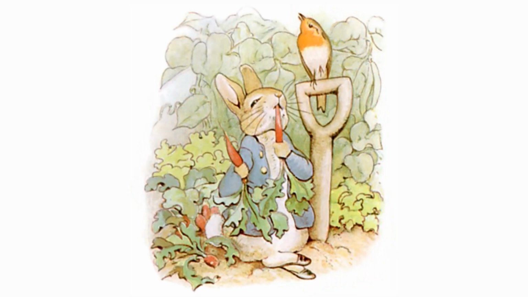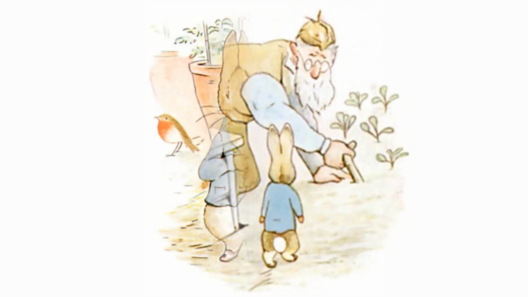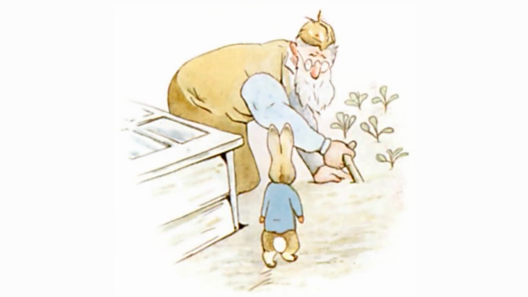First, he ate some lettuces and some French beans, and then he ate some radishes. And then, feeling rather sick, he went to look for some parsley. But round the end of a cucumber frame, whom should he meet but Mr. McGregor?